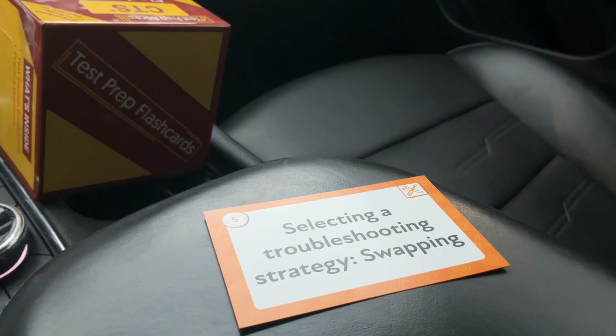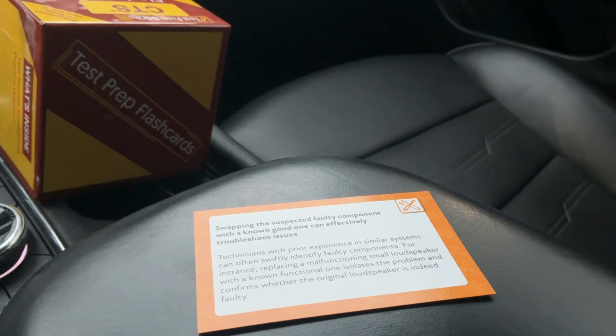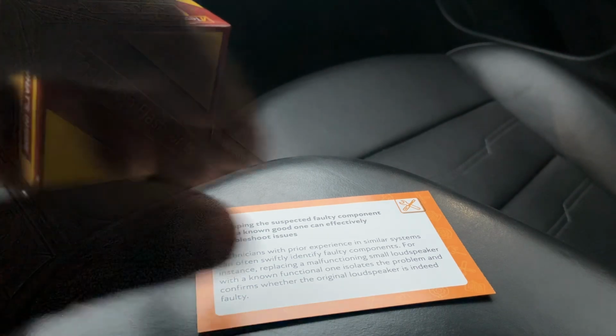Selecting a troubleshooting strategy, swapping. Swapping the suspected faulty component with a known good one can effectively troubleshoot issues. Technicians with prior experience in similar systems can often swiftly identify faulty components. For instance, replacing a malfunctioning small loudspeaker with a known functional one isolates the problem and confirms whether the original loudspeaker is indeed faulty.